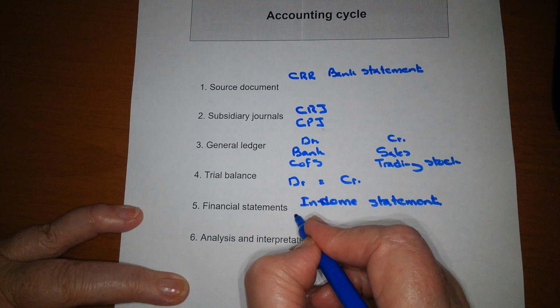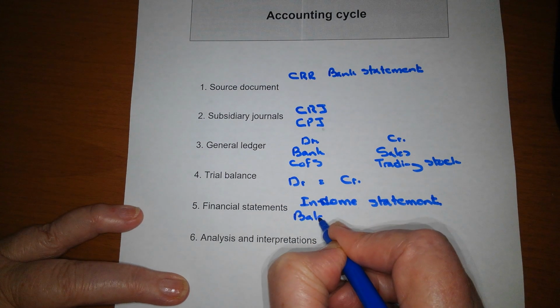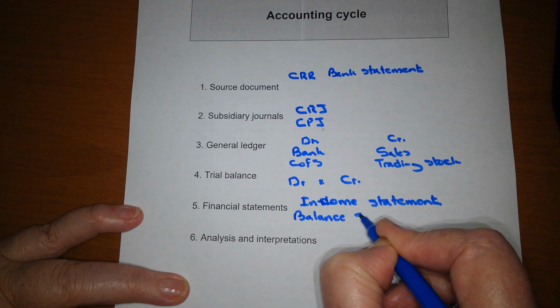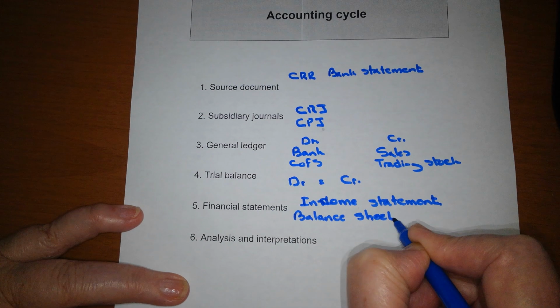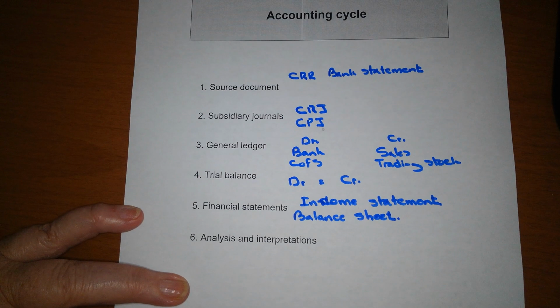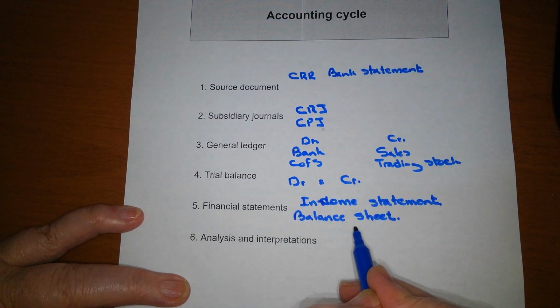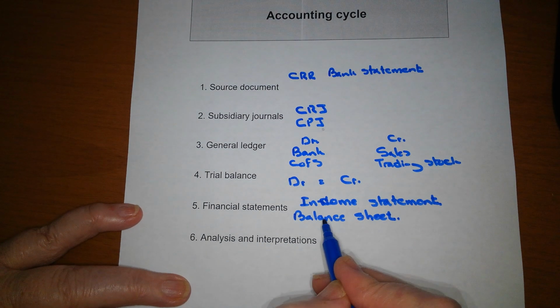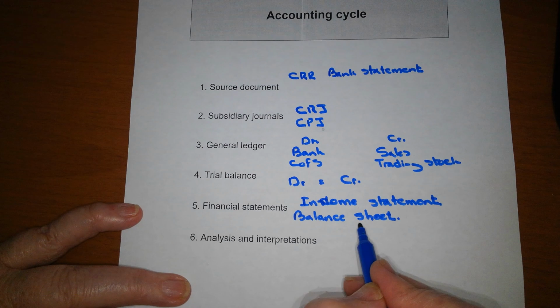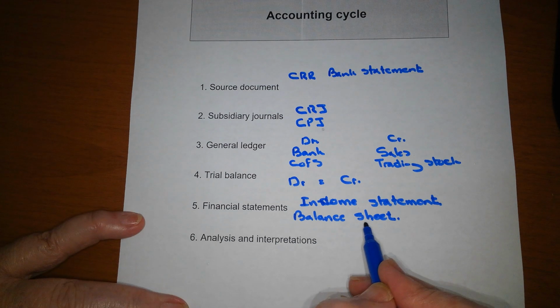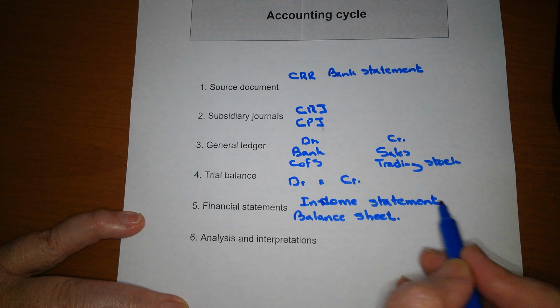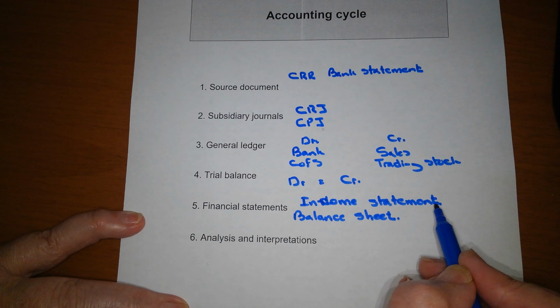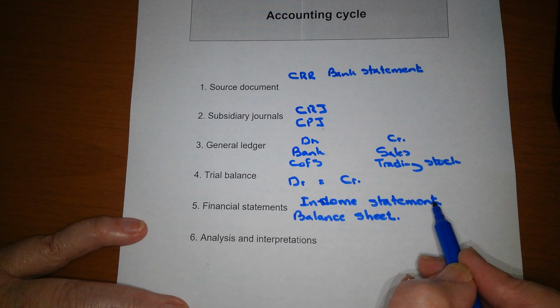And then I also prepare the balance sheet. So my second financial statement will be the balance sheet, and in the balance sheet I will record all the assets, liabilities and equity. So the purpose of the income statement is to show whether we made a profit or a loss, and we can determine the actual profit or loss.